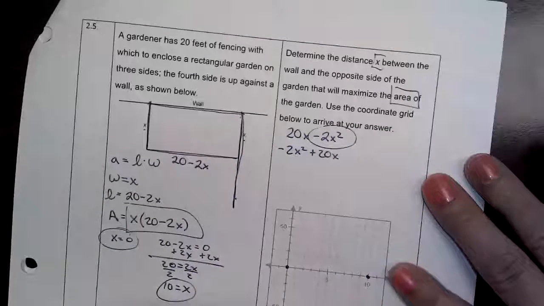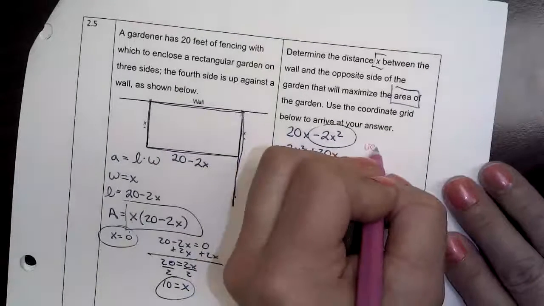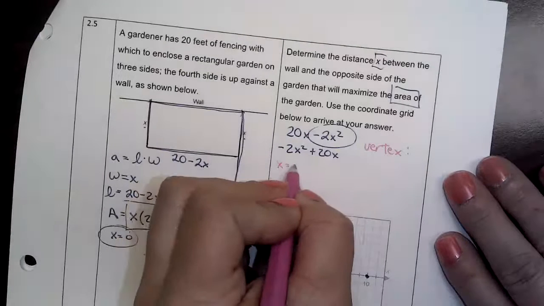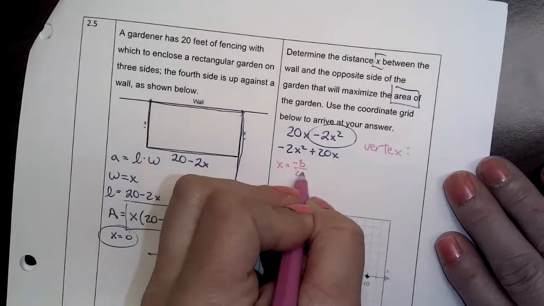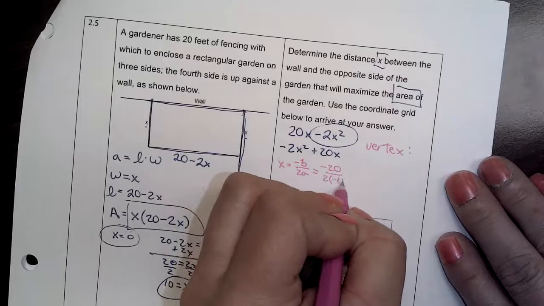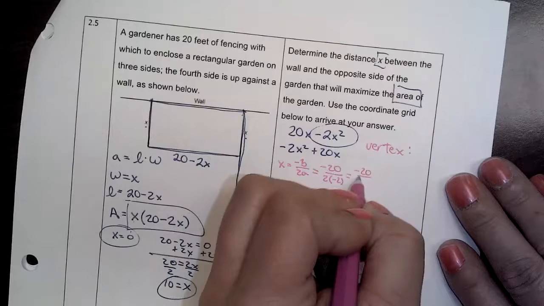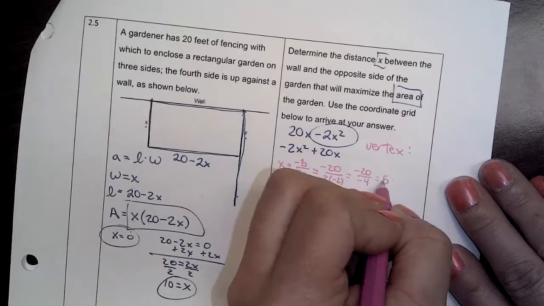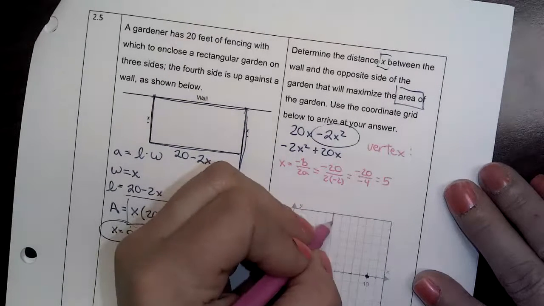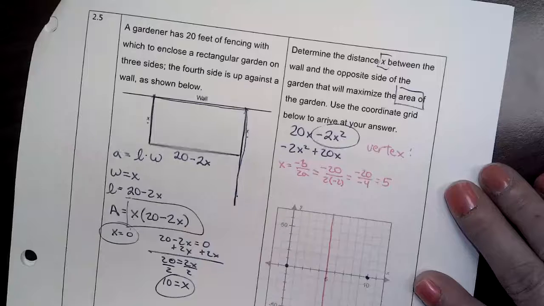And I need to find my x value, right? I need to find my vertex. So my x equals negative b over 2a. So that's going to be negative 20 over 2 times negative 2, which means negative 20 over negative 4, which means 5. So I know that my vertex or my axis of symmetry is somewhere there.